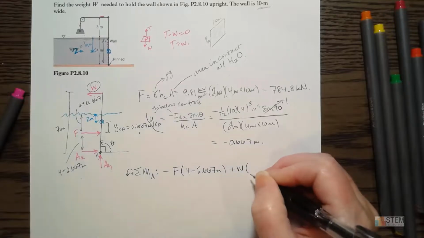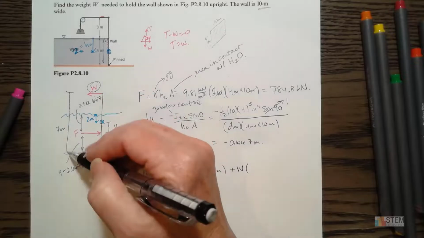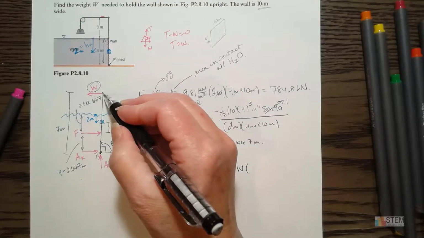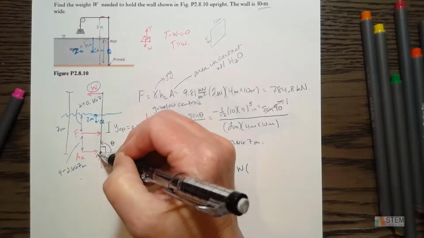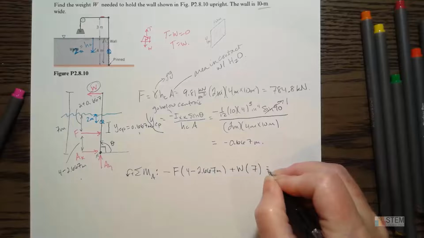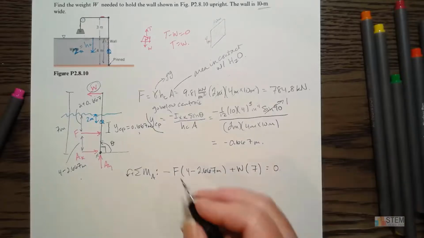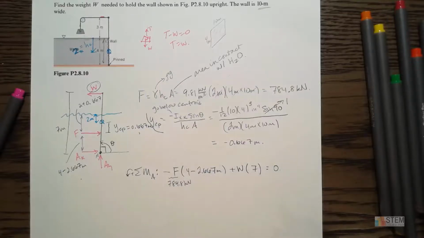And then what would that distance be? Well, that's going to be this 7 meters, right? Because that's the distance between where the weight is applied, this tension in the cable, and A, right? So that distance there is 7. And that's it. Set it to 0. Now, I know what F is, so we can plug in that value, right? 784.8, that's kilonewtons.